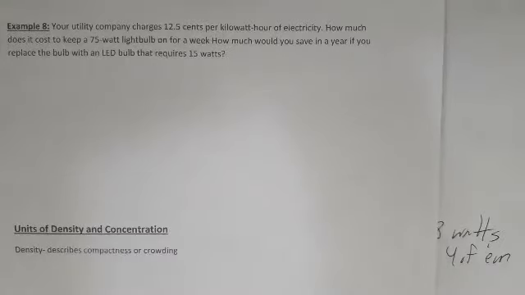we have an electricity bill. So the utility company charges 12.5 cents per kilowatt hour of electricity. How much does it cost to keep a 75-watt light bulb on for a week? How much would you save in a year if you replaced the bulb with an LED bulb that requires 15 watts? So they are asking quite a bit in this question.